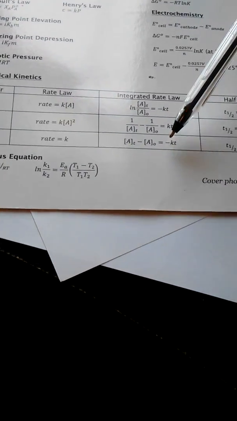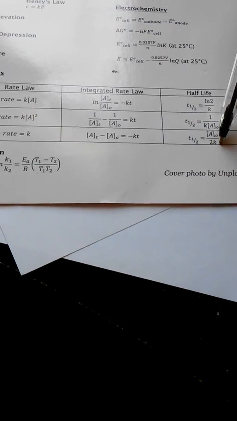Remember how we used only half-life on the previous example? Well, now we have to use this integrated rate law in order to find the half-life. Since they tell us it's zero order, we're going to use this equation to find k.